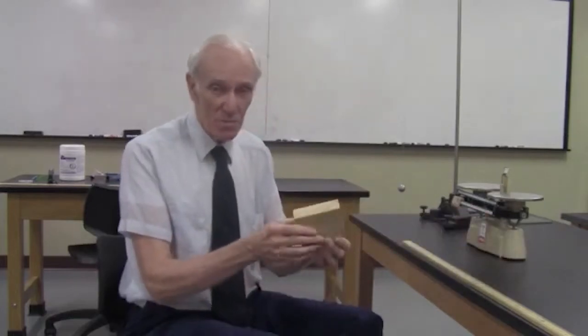Okay, so our first lab is a measurements lab, as you can tell by the title of the lab, and it comes in basically 4 parts, or maybe 3.5 parts. Anyway, the first part is to measure as carefully as possible, using a meter stick, the 3 dimensions of a 2x4.